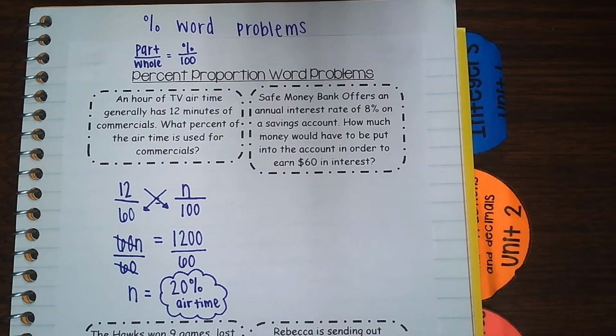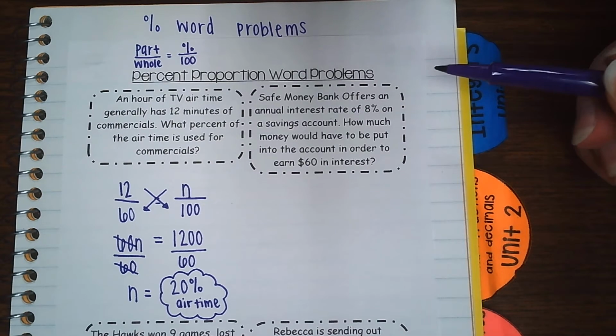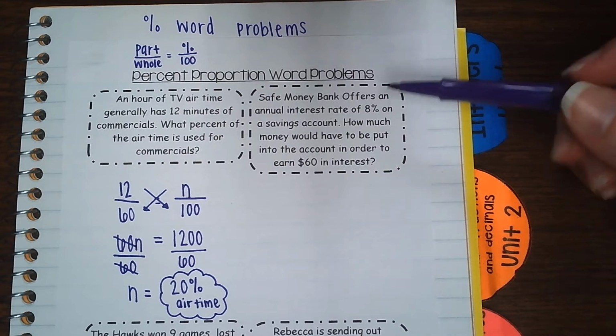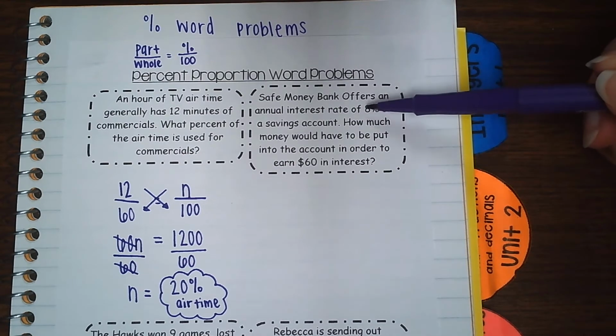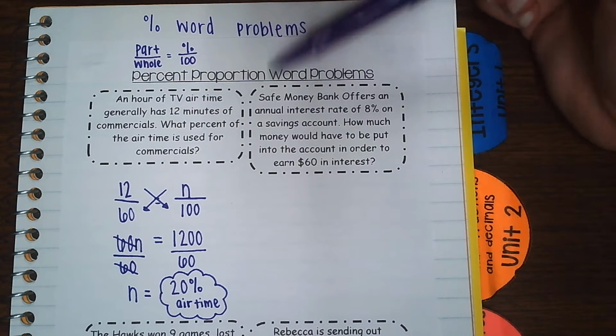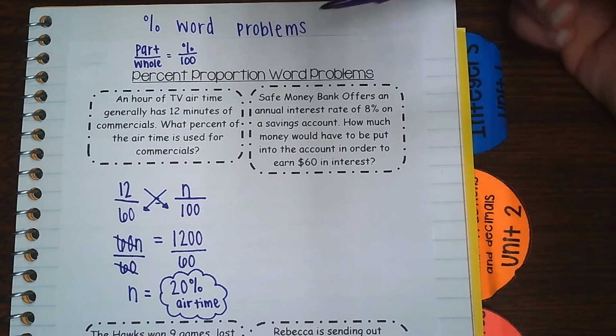So that's a little bit confusing when we don't have bank accounts and we don't talk about that or hear about that very often. But what this bank account is saying is, if you give me your money, we'll give you 8% every year. That's what annual means. Yearly, we'll give you 8% interest.